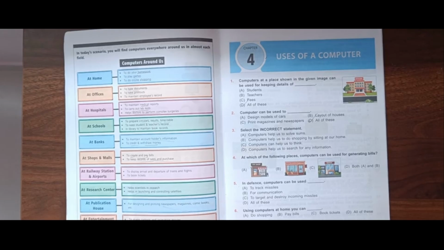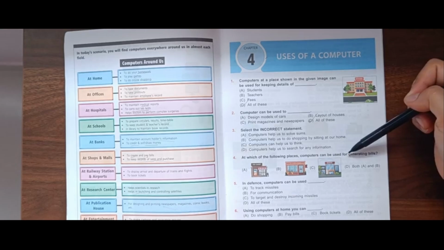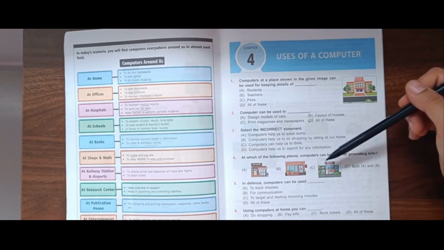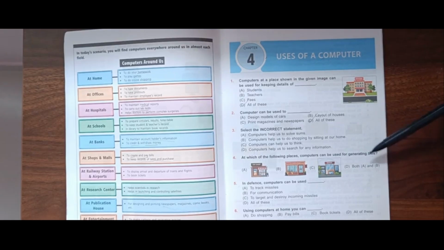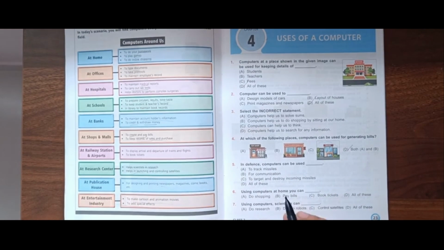At which of the following places can computers be used for generating bills? Toy shop, restaurant, bank, both A and B. So computers can generate bills, and we generate bills at A and B, toy shop and restaurant.